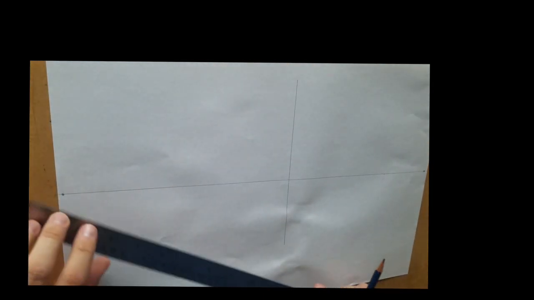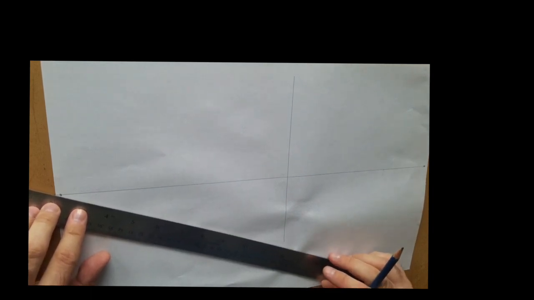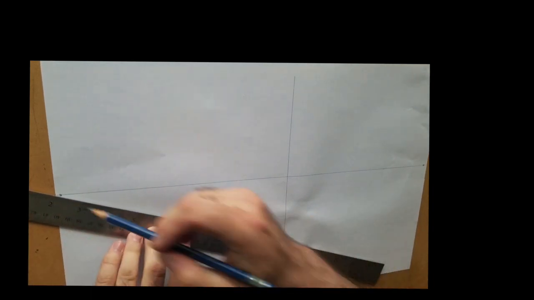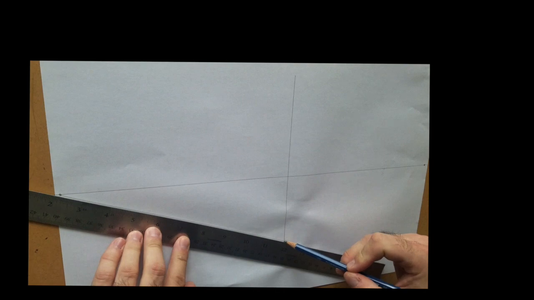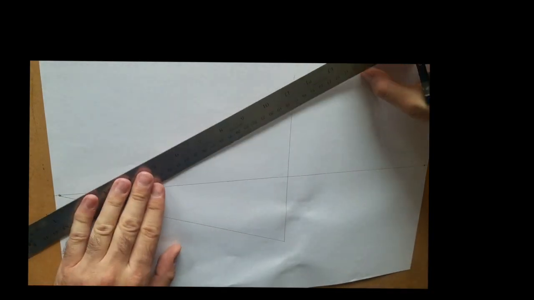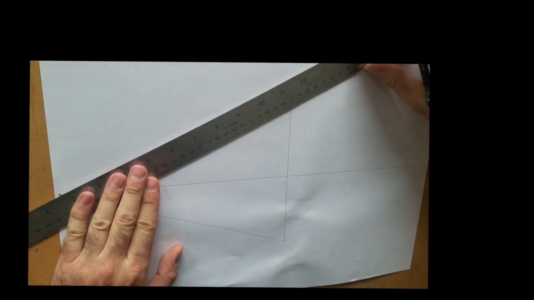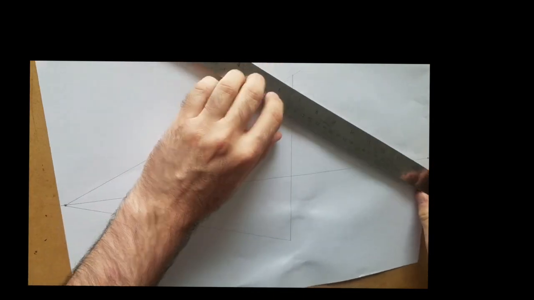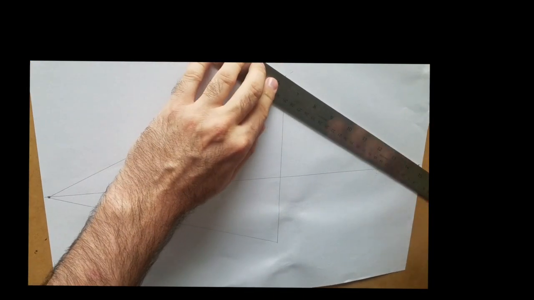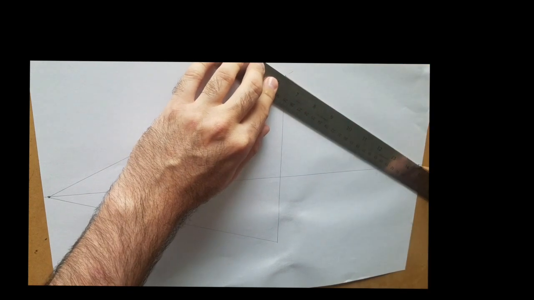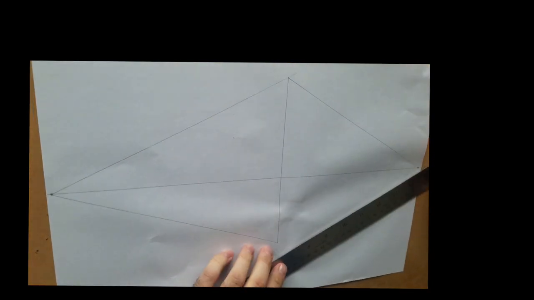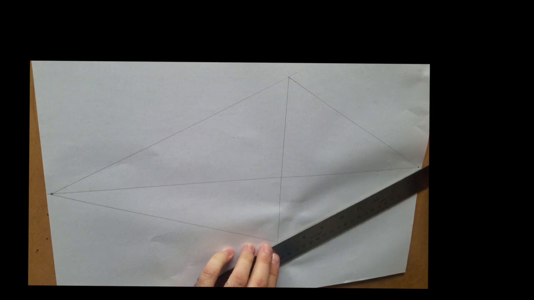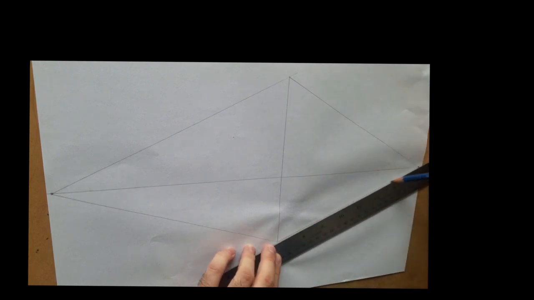All right. Then, just like before, you need to connect the bottom and the top to the left. You need to connect it to the right. And then you need to decide how big the building is going to be.